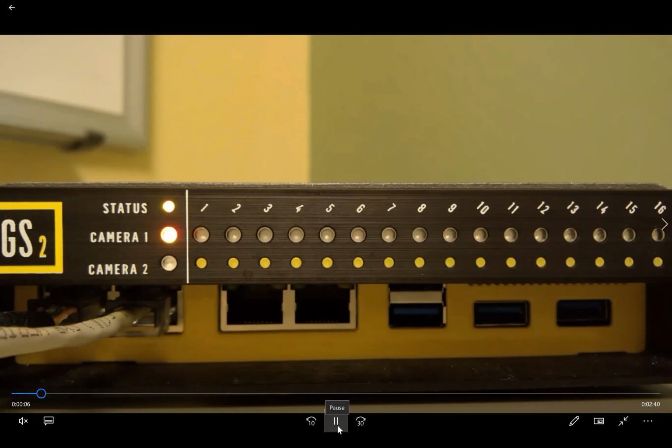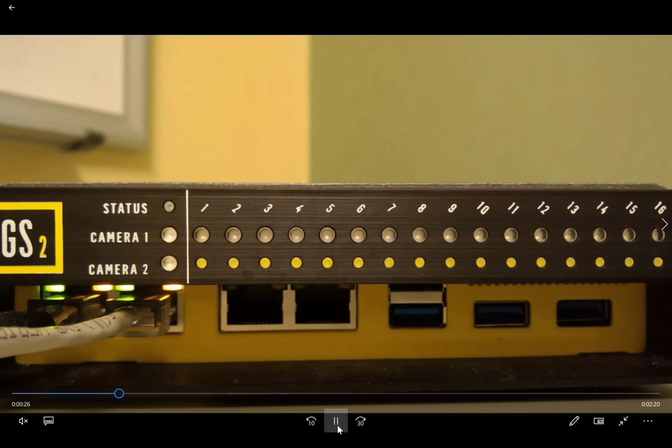You'll notice that I've powered it up, and we're waiting to get a green light from status for the engine, so we know that that's running. And the camera is blinking yellow, letting us know that it's waiting to find the cameras. So the LED labeled camera 1, and there go the ports for the cameras. The LED labeled camera 1 now represents the status of all the cameras that are connected to the system.